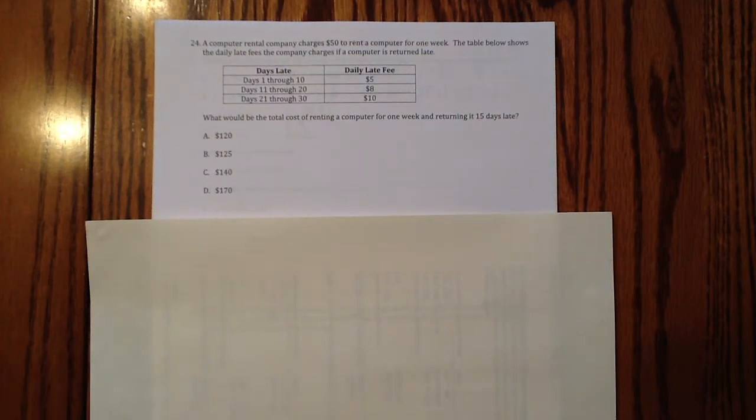This problem just requires some careful reading. It's not too tricky in the way it's worded, but there is so much information in it that you have to be careful. And one might consider it to be a piecewise function, and we could go that route. But let's just treat it like the simple problem that it is. Read it carefully and do it.